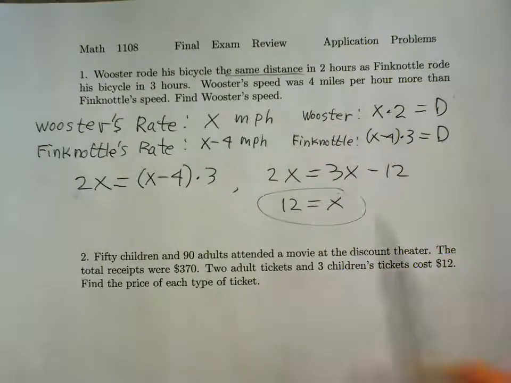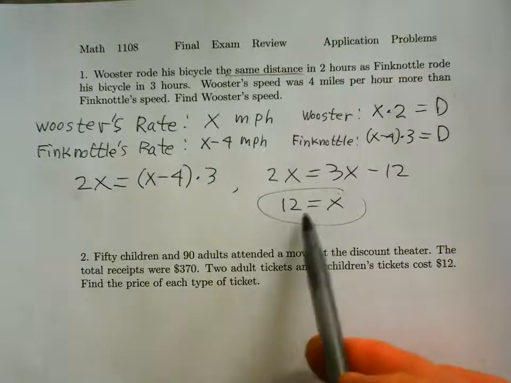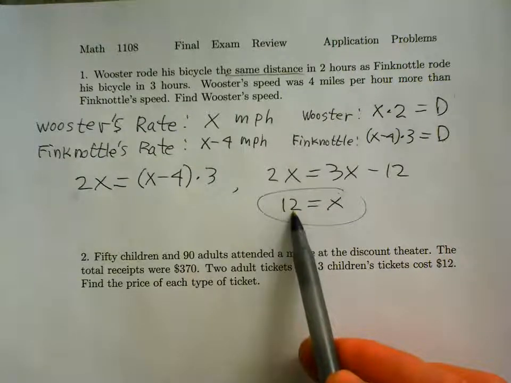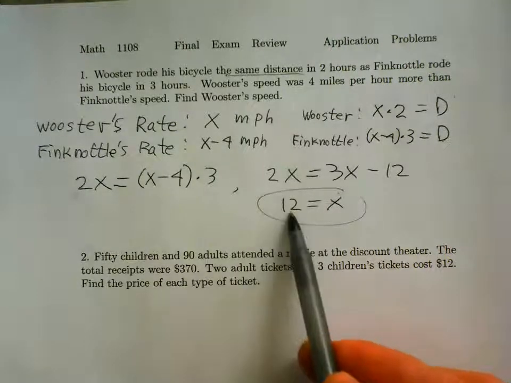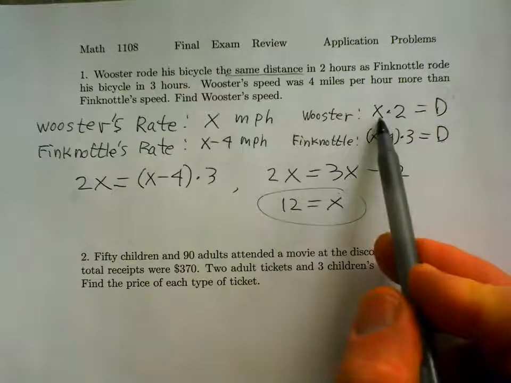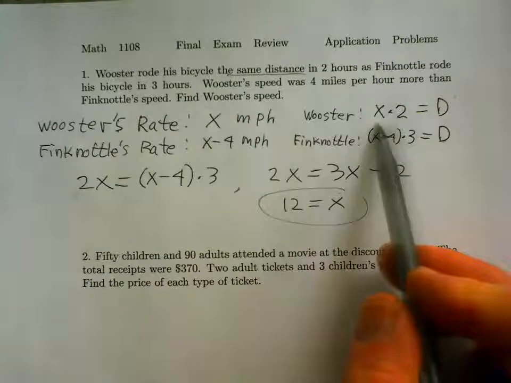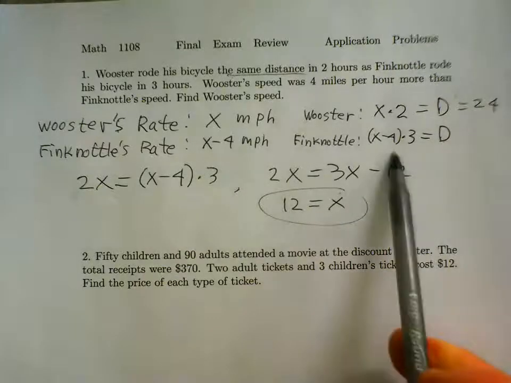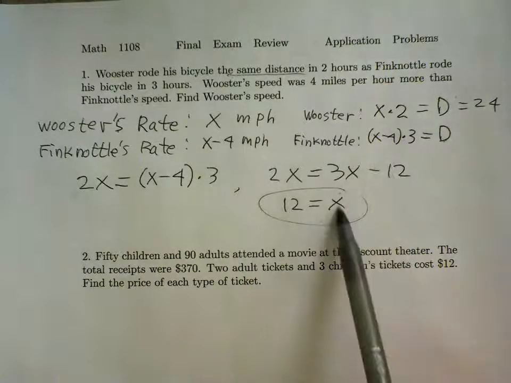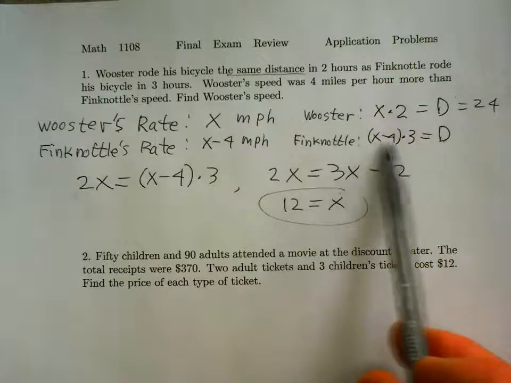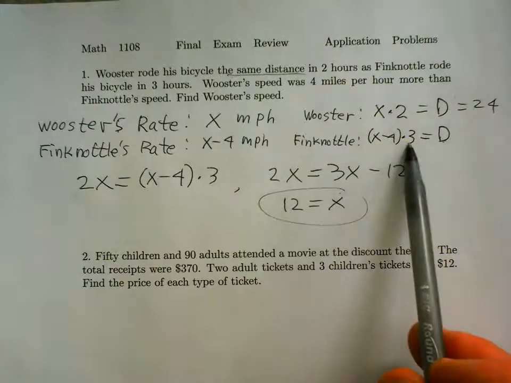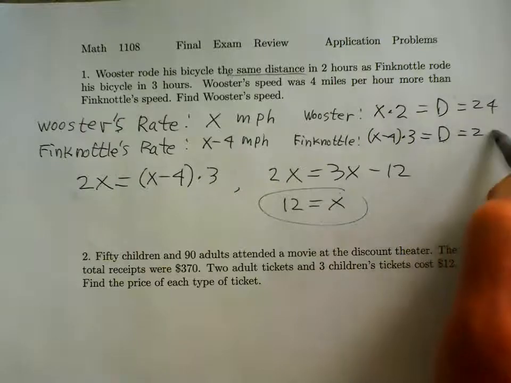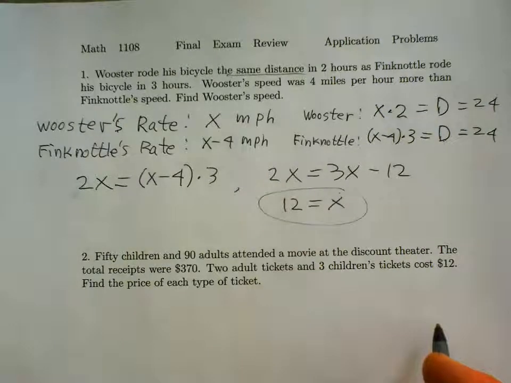We can check to make sure that makes sense. If Wooster's speed is 12 miles per hour, his distance is 12 times 2 miles, or 24 miles. And then Finknottle's speed is 12 minus 4, or 8. 8 times 3 is also 24. So everything checks out.